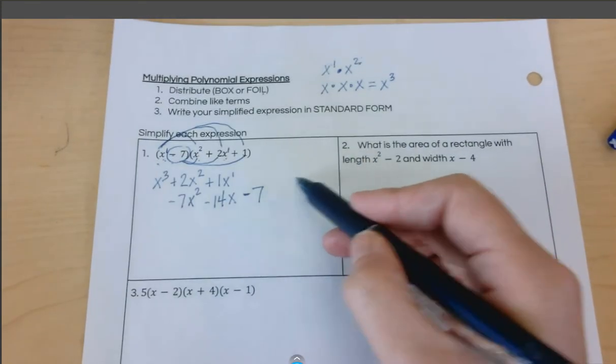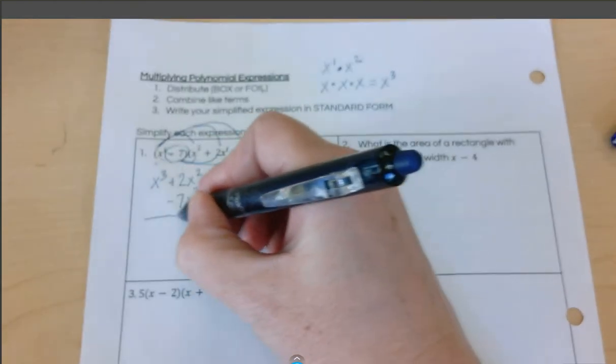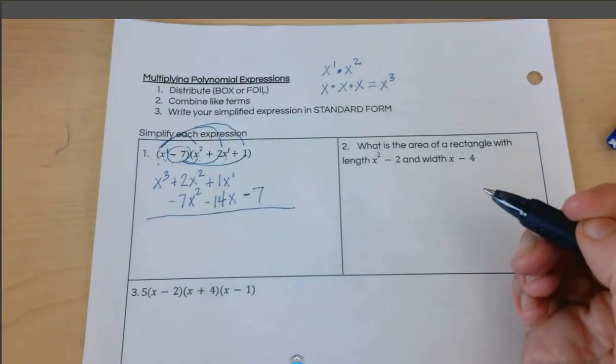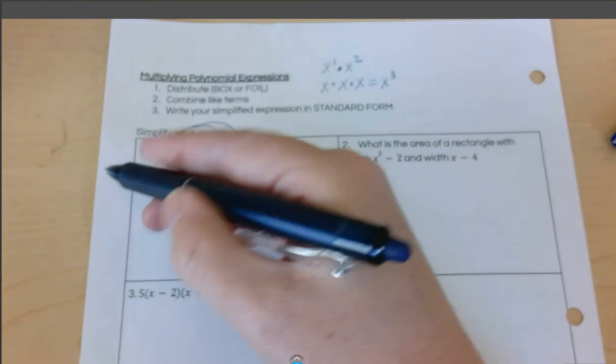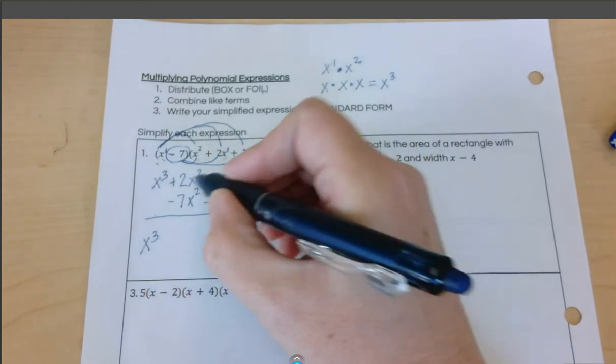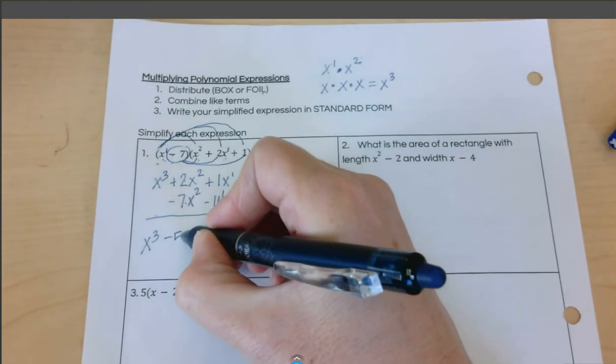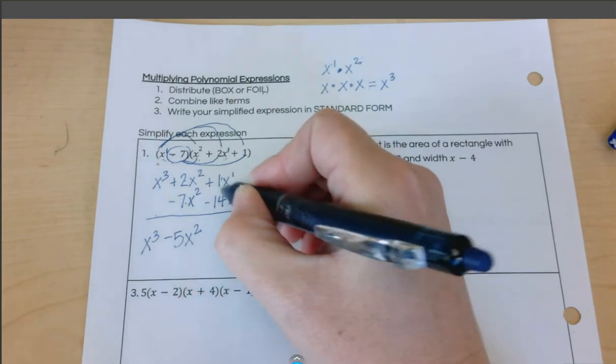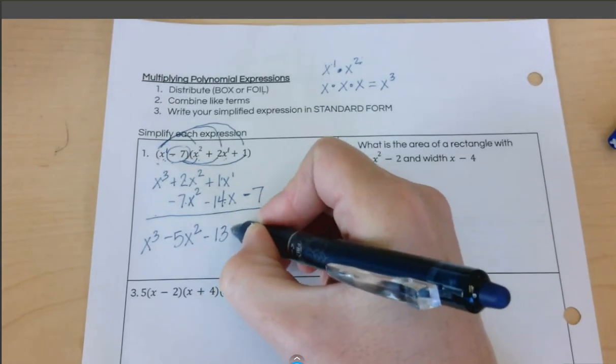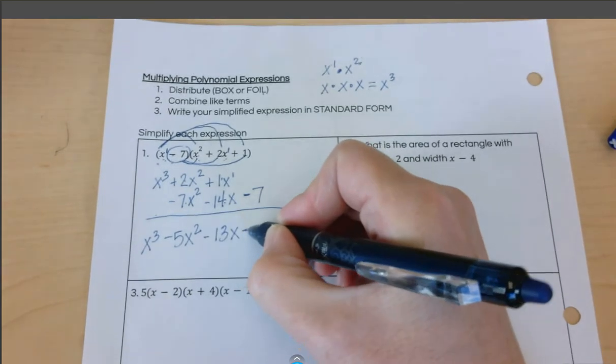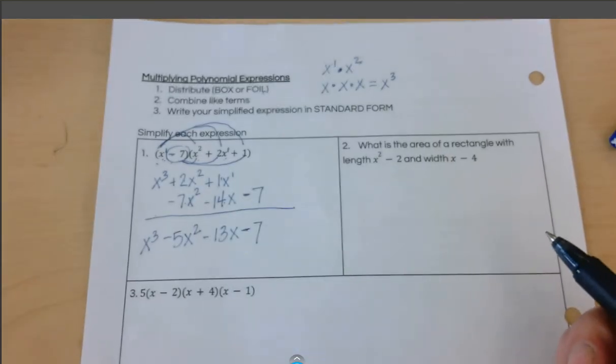You can write it all in one line if you want, but I like to line them up so that I can combine my like terms easily. Here, that gives me x to the third. Adding these together, negative 5x squared. Adding these, negative 13x, and there's no like term, so I just bring down the negative 7.